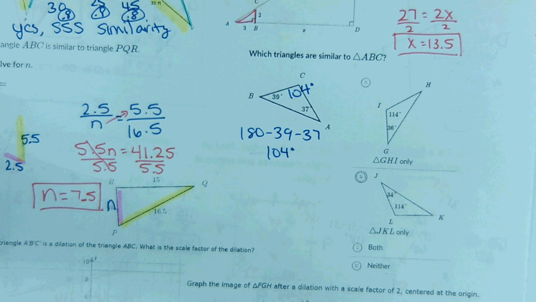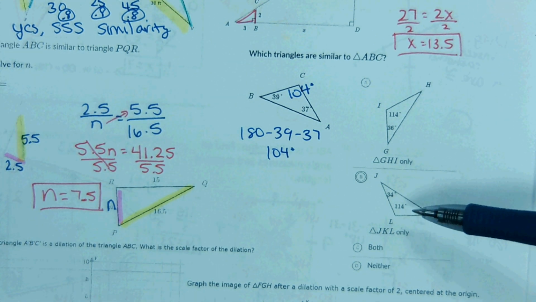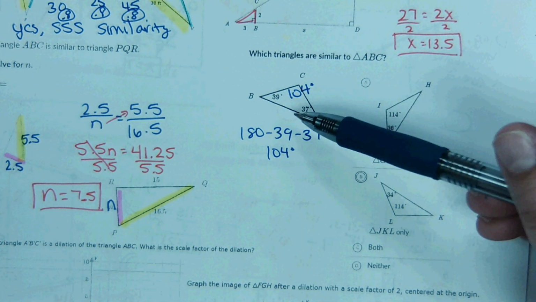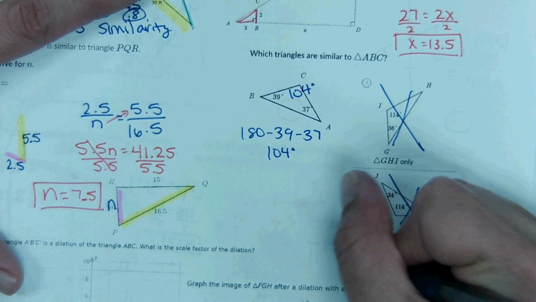Then in the answer choices, I'm looking for matching angles, and there actually are none. All three should be matching, and that is not happening. So not this one, not this one. It actually happens to be neither.